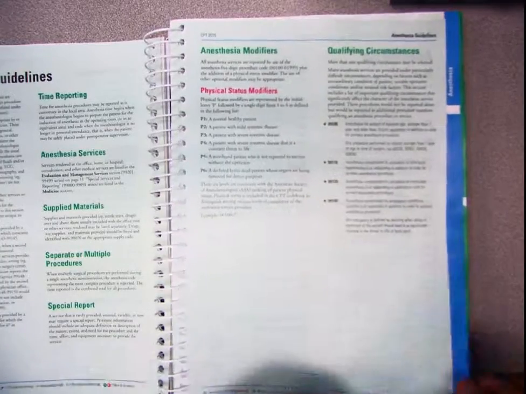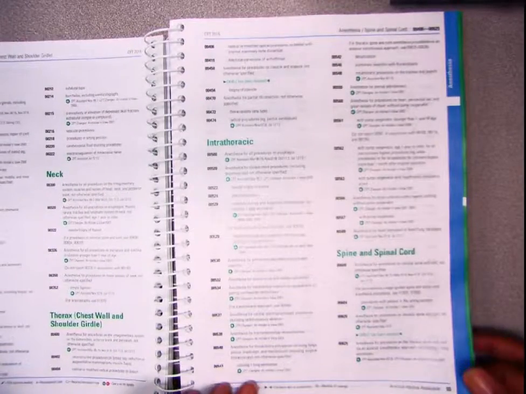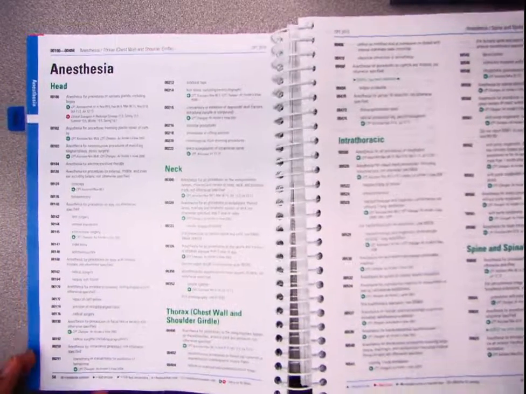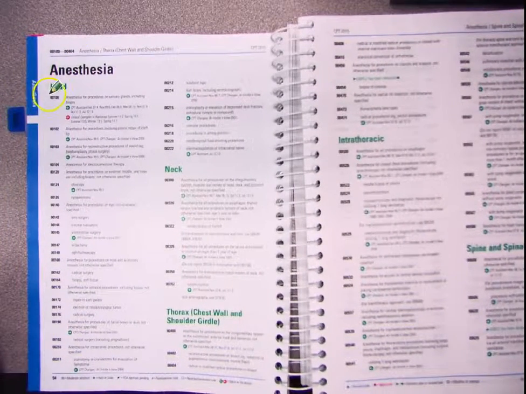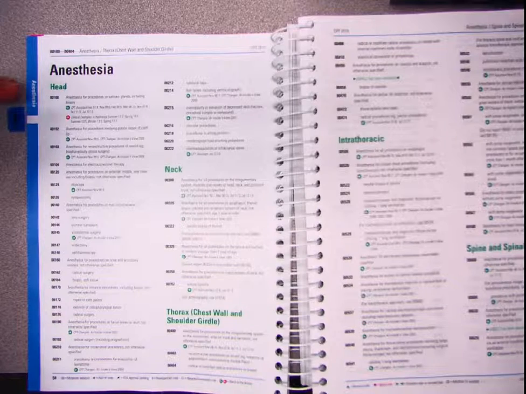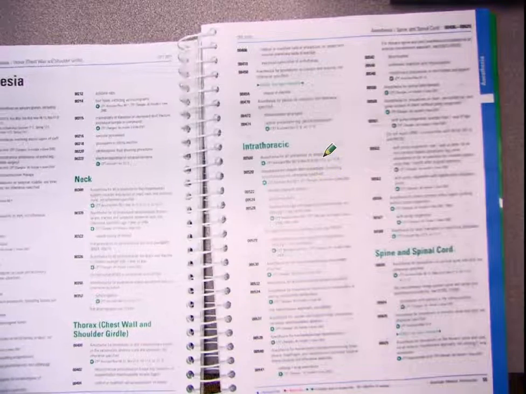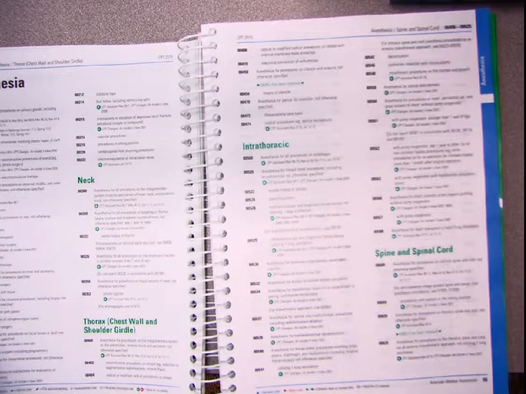Okay. Now, let's go to the first section of the anesthesia section. As you can see, the anesthesia section starts with the head. So the first part of the anesthesia section starts with the head. Then it goes to the neck. From the neck, it moves down to the thorax. From the thorax, it moves over to the intrathoracic area. From the intrathoracic area, we go to the spine and spinal cord.